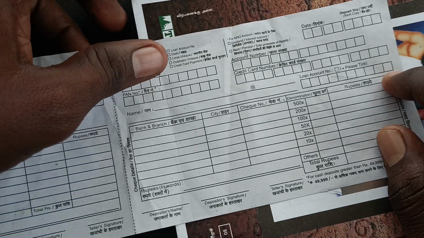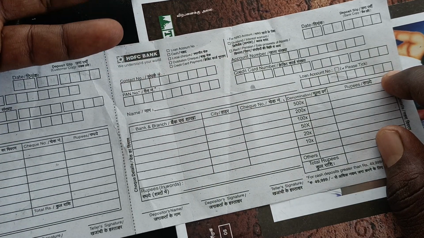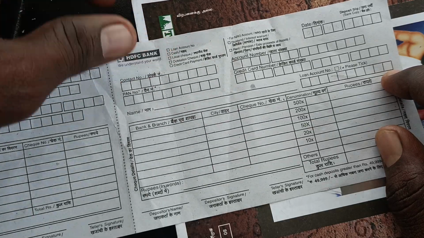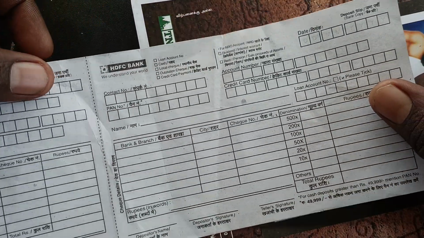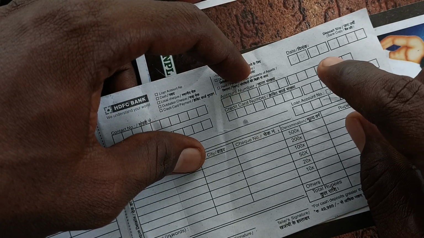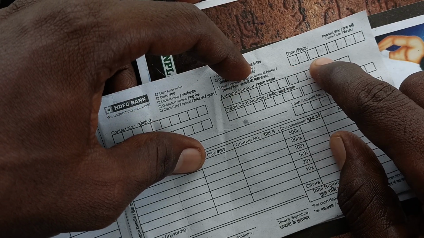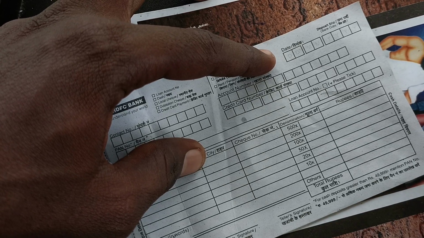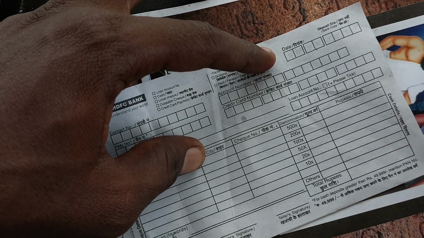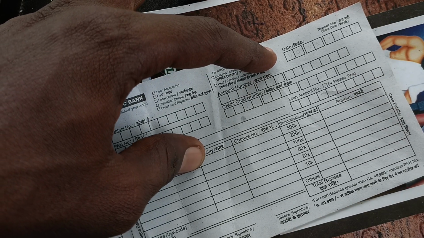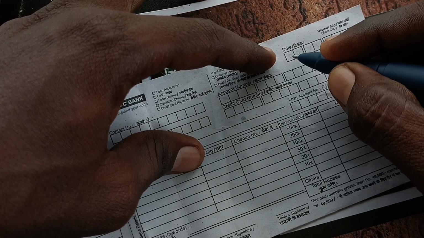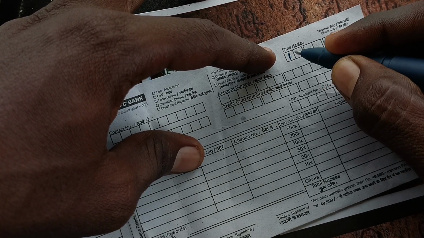In this video, you are going to learn how to fill up a cash deposit slip in HDFC Bank. This is the deposit slip. First you have to start from this date. Write the current date. If you are going to deposit money today, write today's date. If you are going to deposit money tomorrow, write tomorrow's date. So here I write the date.